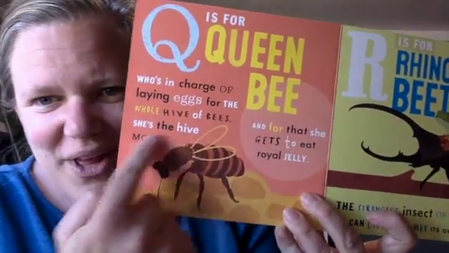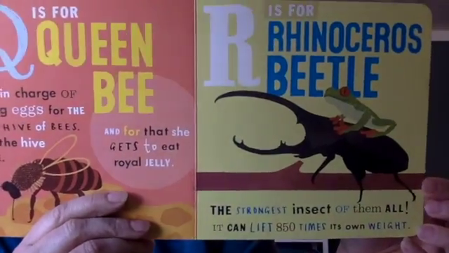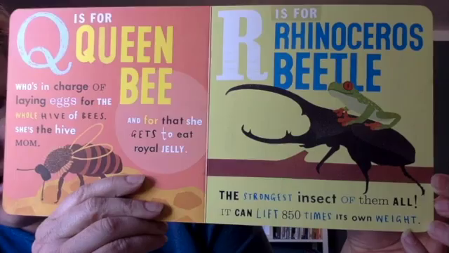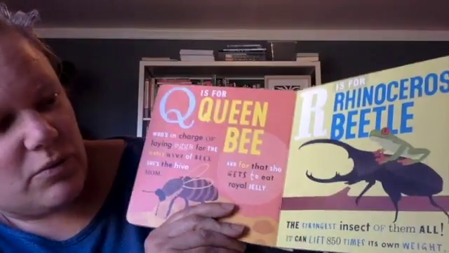Q is for queen bee, who's in charge of laying eggs for the whole hive of bees. She's the hive mom, and for that, she gets to eat royal jelly. R is for rhinoceros beetle, the strongest insect of them all. It can lift 850 times its own weight. Wow, that's really impressive.